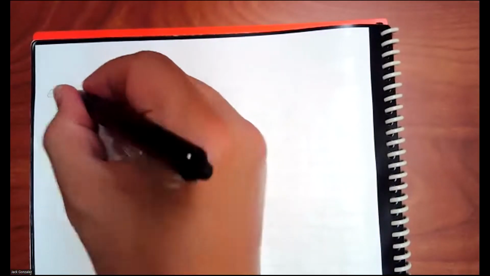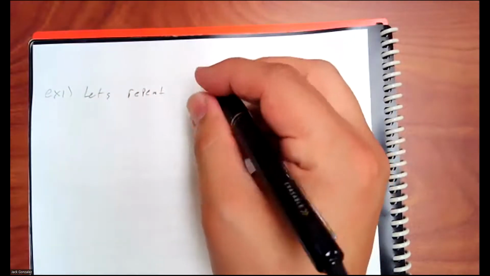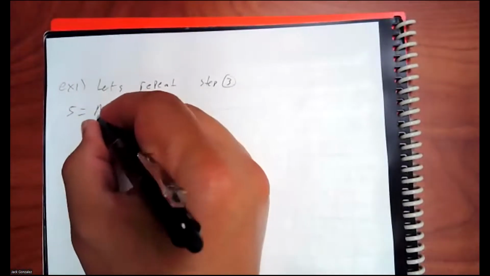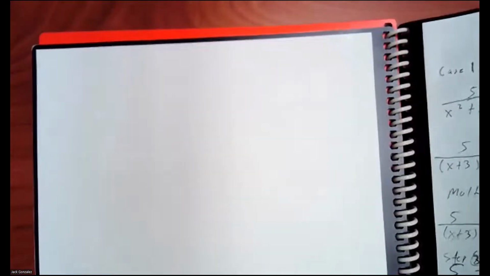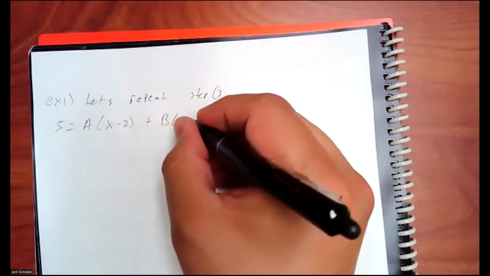Let's repeat. So this is still example 1. Let's repeat step 3. All right, so in step 3, we had 5 equal to a times x minus 2 plus b times x minus 3, right? And I said that there were 2 methods, and I showed you the one that works every single time. Now I'm going to show you the shortcut that works sometimes.